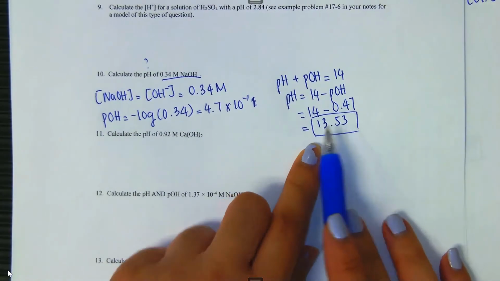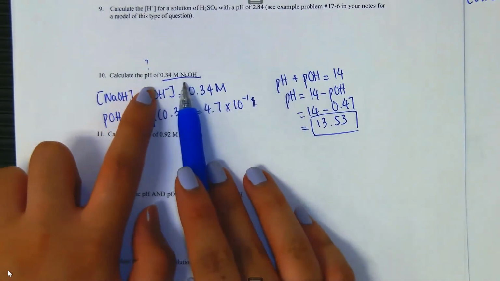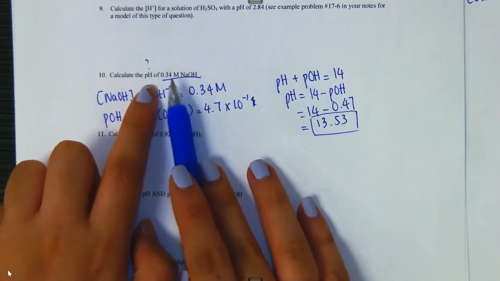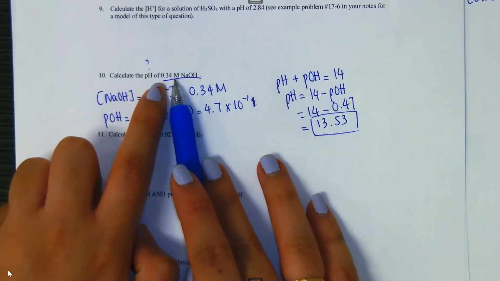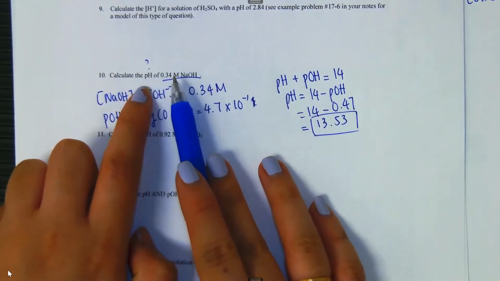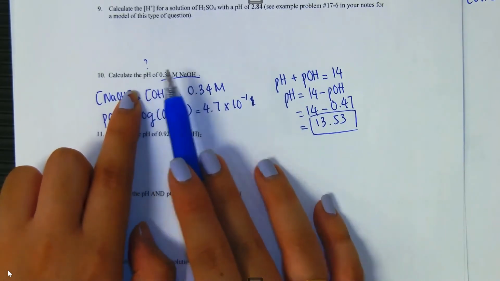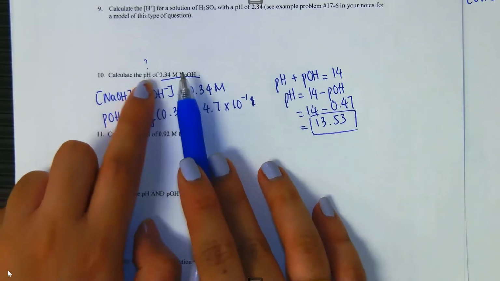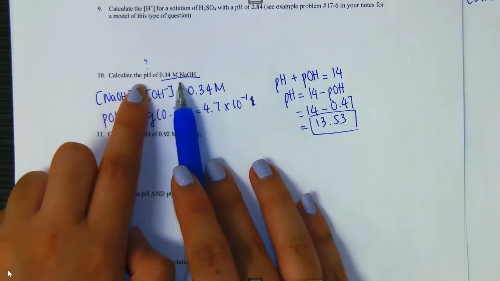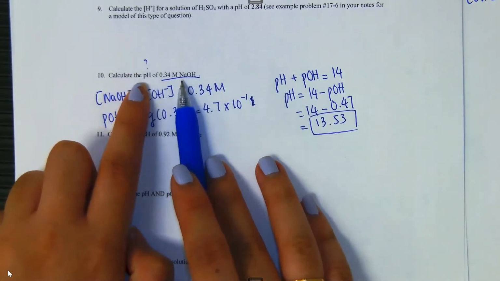Okay, I know this seems kind of intuitive, but this happens all the time. Historically, students get super excited and take the negative log of this number and think they're done. But be careful. Make sure to read the questions. They're asking for the pH of a base, which usually doesn't go together. So make sure you read the question carefully.